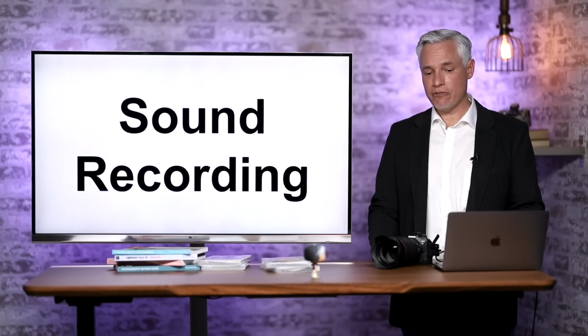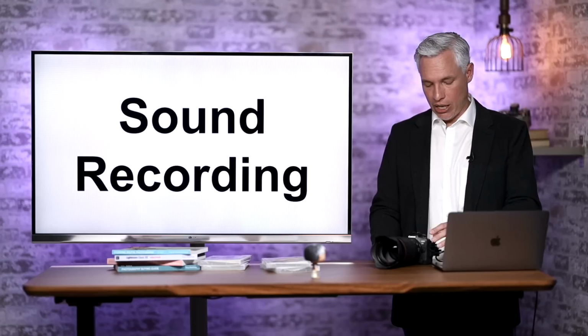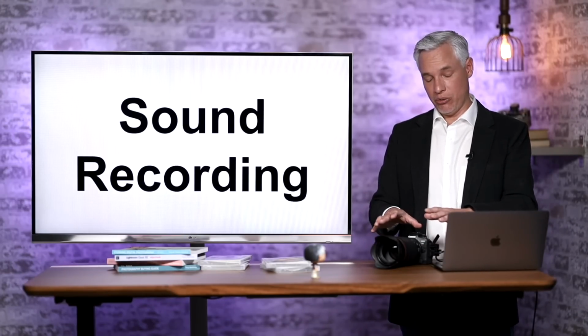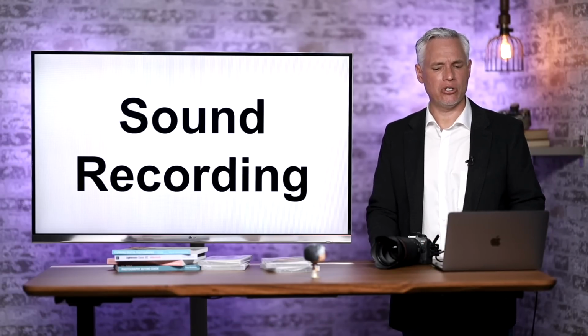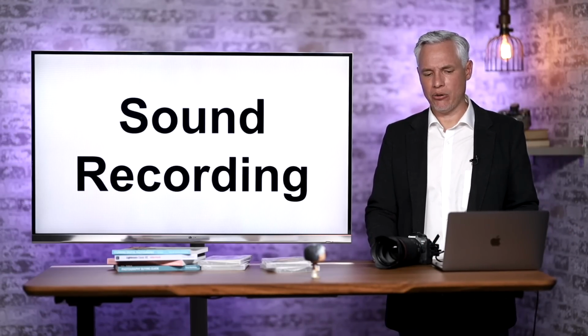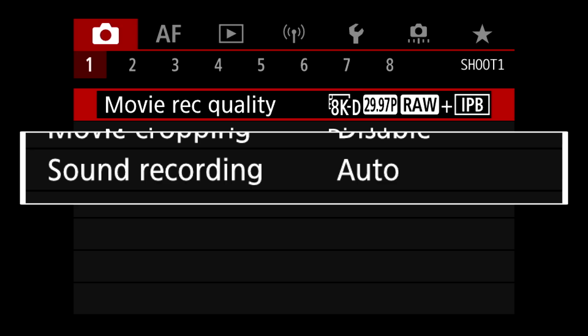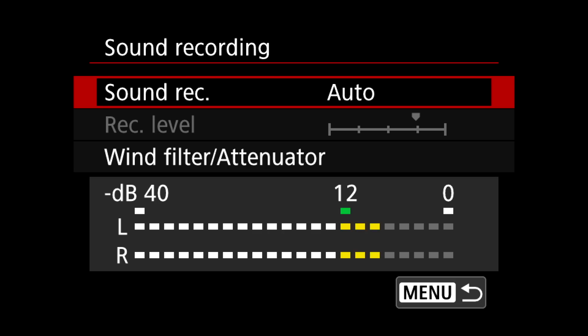You should also configure the sound recording on this camera to capture some kind of audio, even if it's just scratch audio. But if you do hook up an external microphone, you want to make sure you adjust the levels because they might be too loud or too quiet. So under camera page 1, the last option here, sound record. You can see it picking up my voice now.